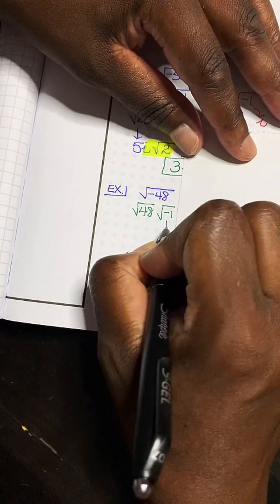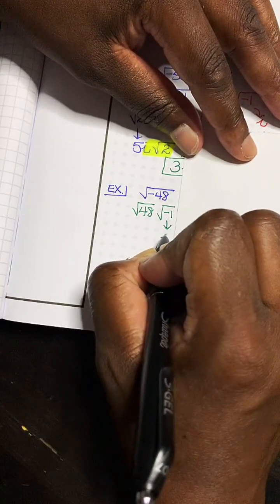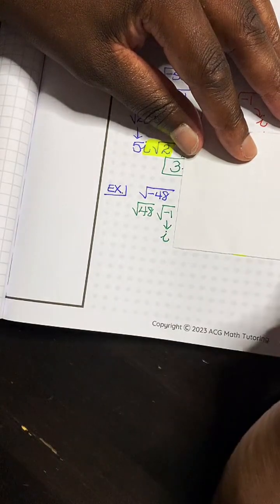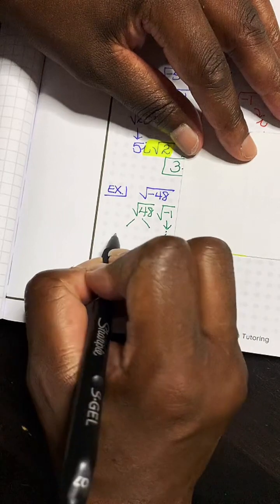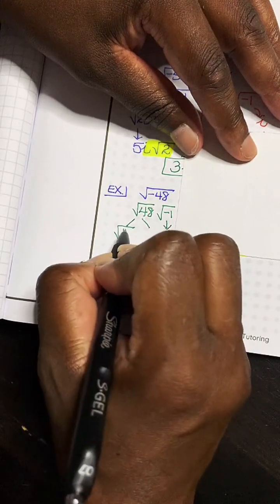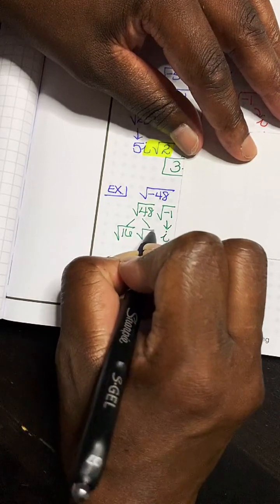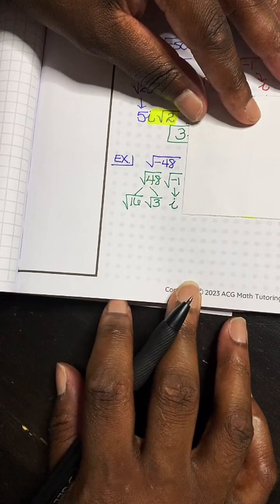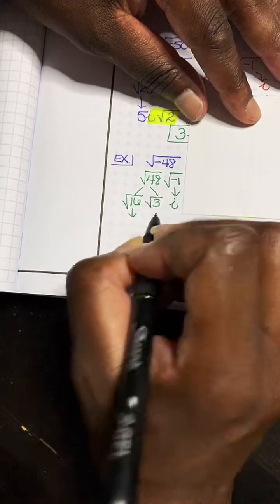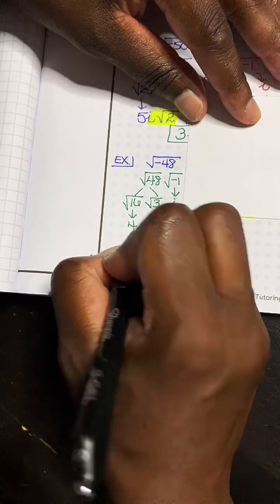And we all know that the square root of -1 is i. So now the square root of 48, we already mentioned two of those. That will be 16 and 3. Okay. Square root of 16, that's one of those perfect square roots, which gives me a whole number of 4.